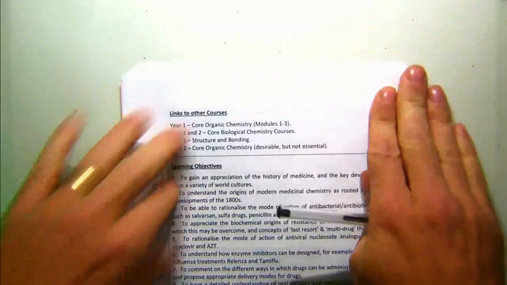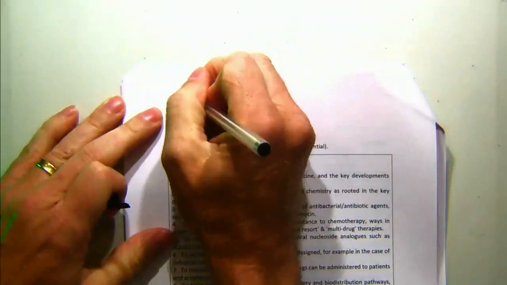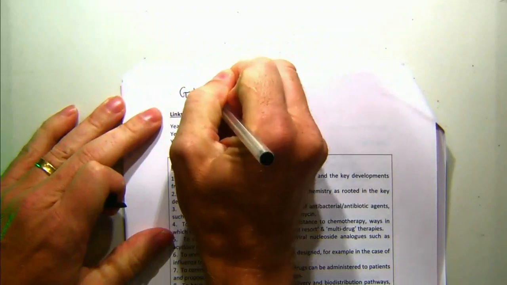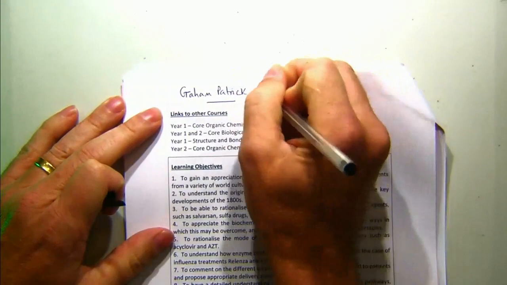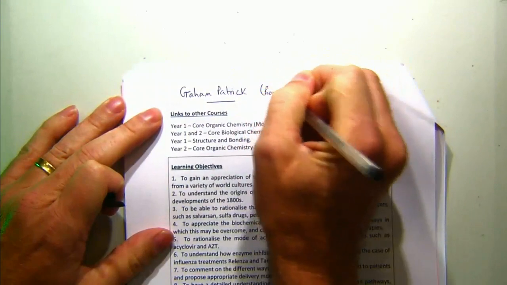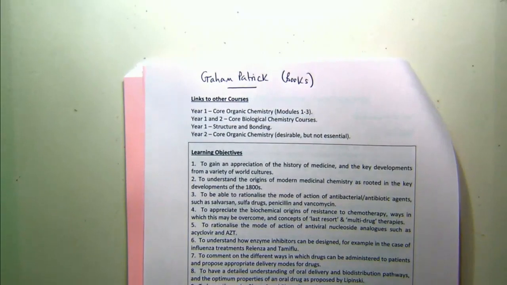Looking over the page, it's probably worth noting, because I didn't put it on here, but if you're interested in books to read on introductory medicinal chemistry, anything written by Graham Patrick, and there are a number of those in the library. His books are very good. He has one that's just called Medicinal Chemistry, one that's called Intro to Medicinal Chemistry.